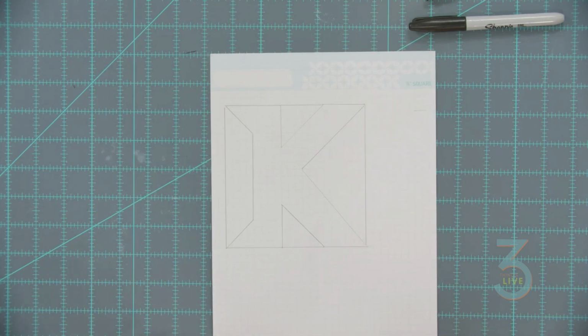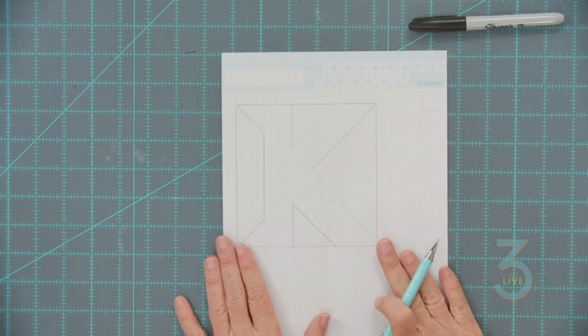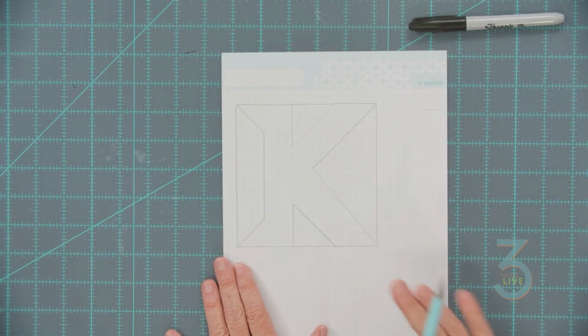They give us a suggestion of a 1/4 inch square, but if you wanted each square to be 1 inch, you absolutely could do that. Or if you wanted each square to be 6 inches, you absolutely could do that. And that's the beauty of it. So I decided I'm going to draw out your K first. And I also have a free tutorial on here.